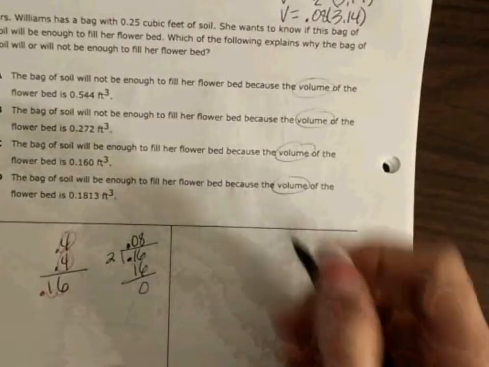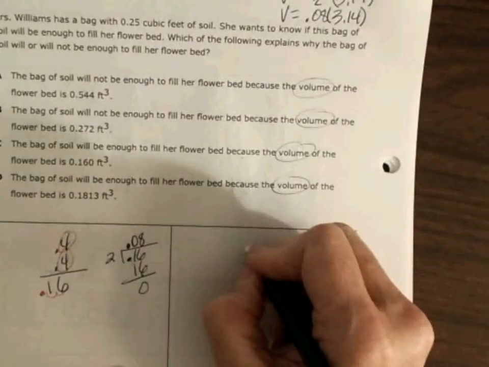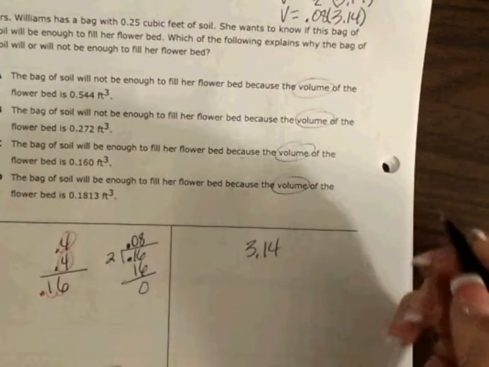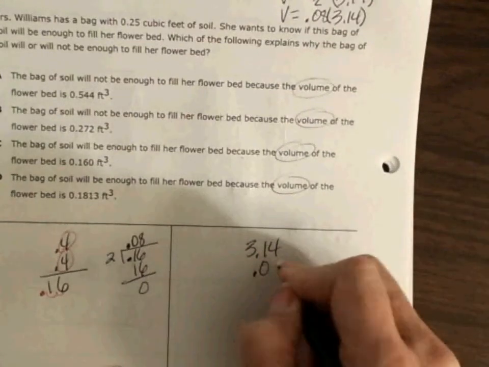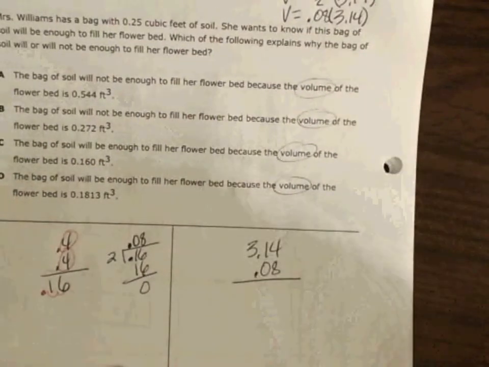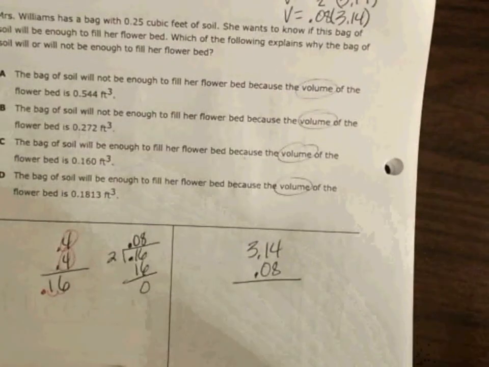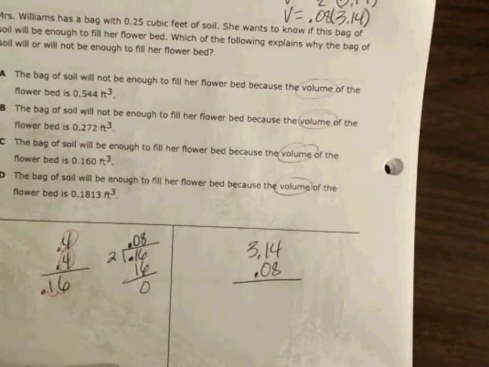Let's come back down to our workspace, and we have 3.4 times 0.08. Remember, you have to write your decimals down, but when you're multiplying, you just multiply like normal, and then we add the decimals in at the end. So 8 times 4 is 32.